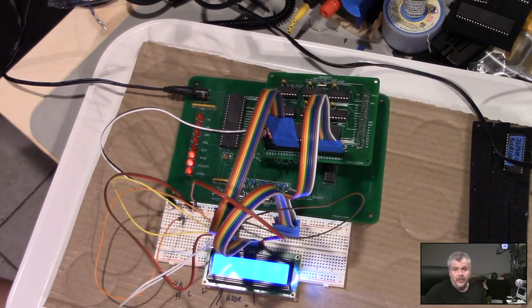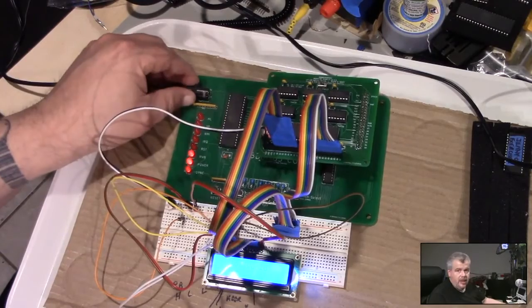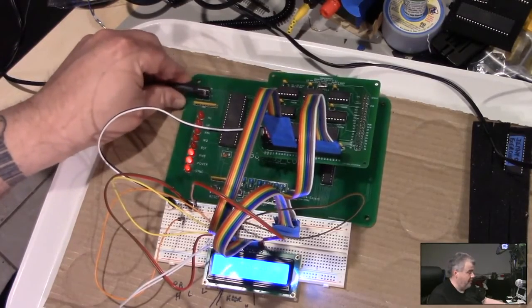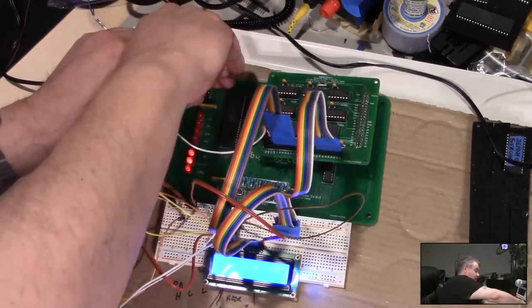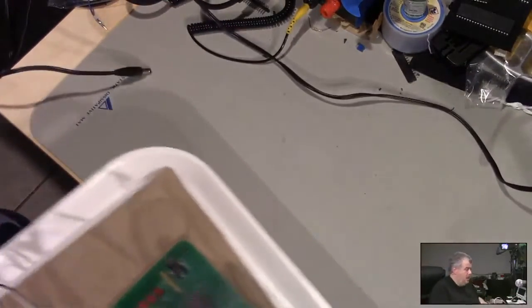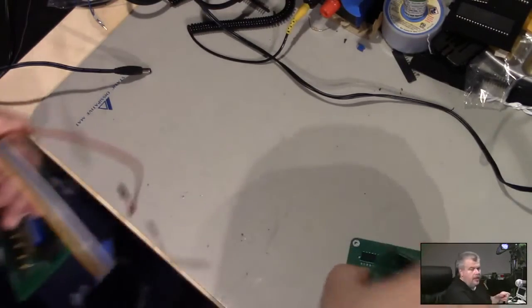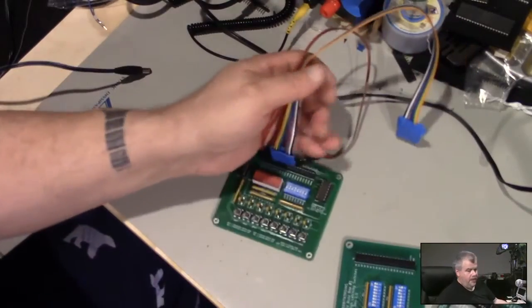But as far as Q&A goes, we're gonna skip that, and we're gonna go right into talking about the BusyBox stuff. So I'm just gonna disconnect the power here, and I'm gonna move this out of the way. And talk about BusyBoxes.